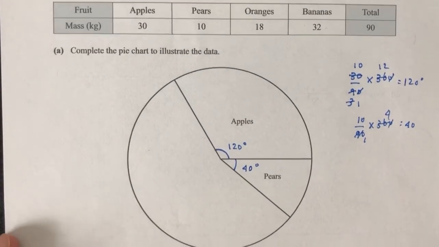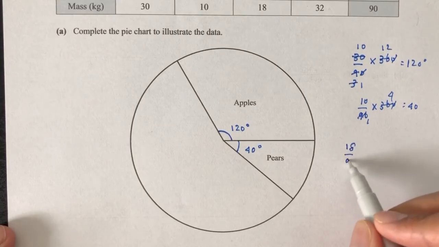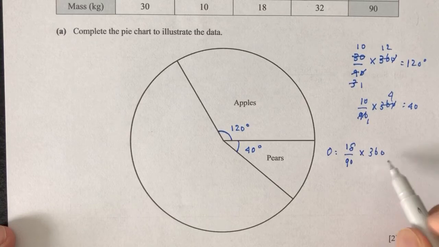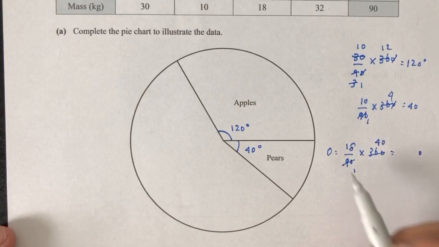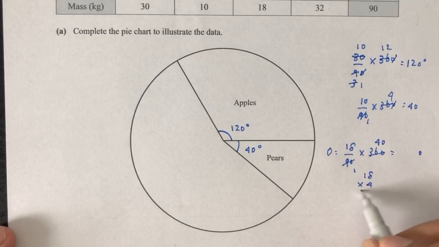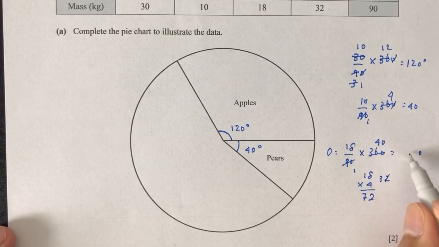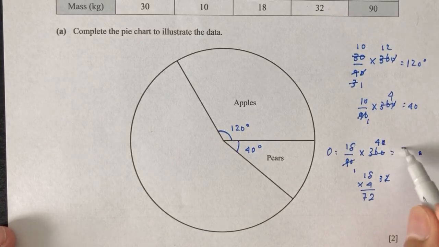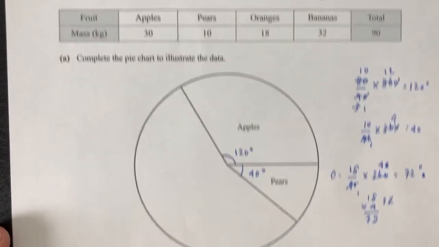How about the orange and bananas? So we have to do that as well. So orange will be 18 over 90 times 360. So 18 times 4 will be what? Let's do the math. So 18 times 4. 8 times 4 will be 32. 72. So 72 degrees for orange, and the last one will be for bananas.